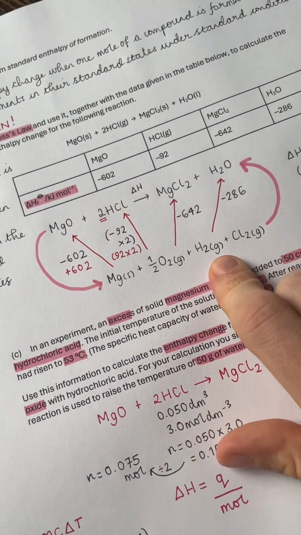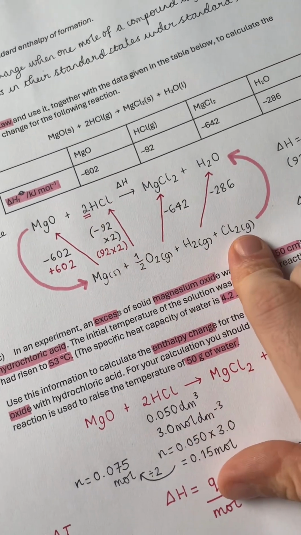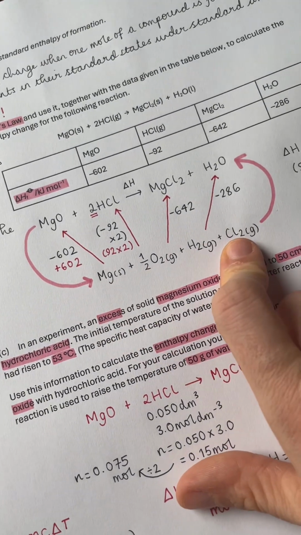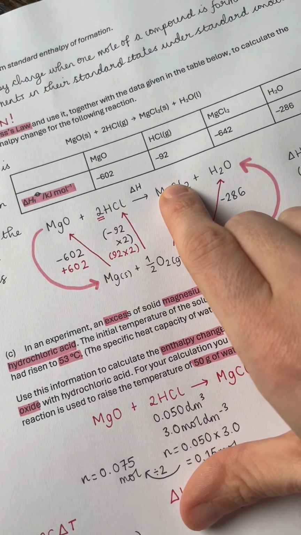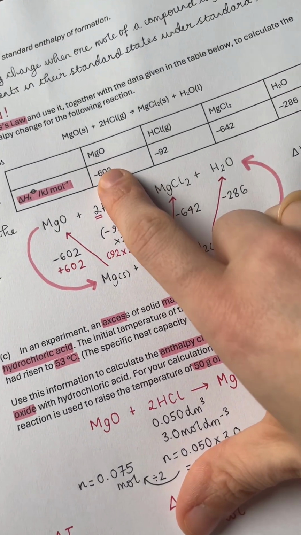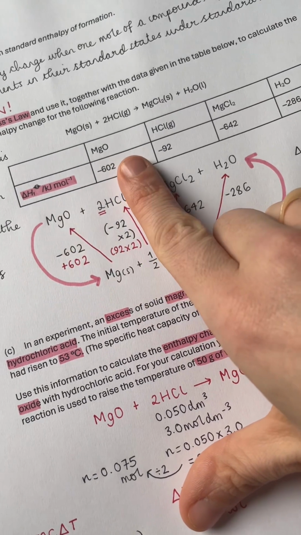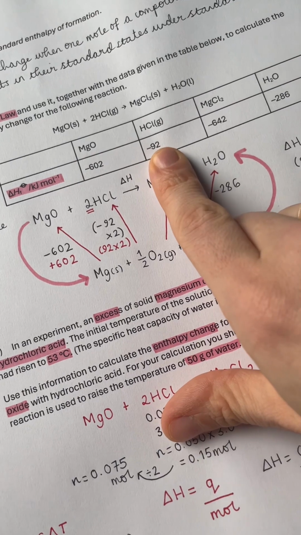We've got hydrogen, which is diatomic and a gas in its standard state, and we've got chlorine, which again is diatomic and a gas in its standard state. So the elements will go at the bottom, and then our arrows are all going to point upwards because we are given in the table the energy that is released when 1 mole of magnesium oxide is formed. We're given the energy released when 1 mole of HCl in the gas phase is formed, and so on and so forth.